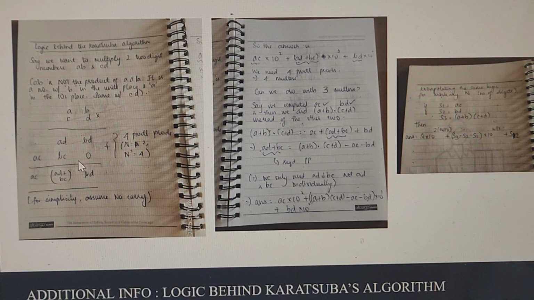But essentially if you have two numbers each of two digits, you have these four partial products, and your answer is going to be dependent mainly on these four products. So if you see, it will be AC into 100 plus AD plus BC into 10 plus BD into 1, because that's the place value. This is the hundreds place, this whole thing in the tens place, and this in the units place.